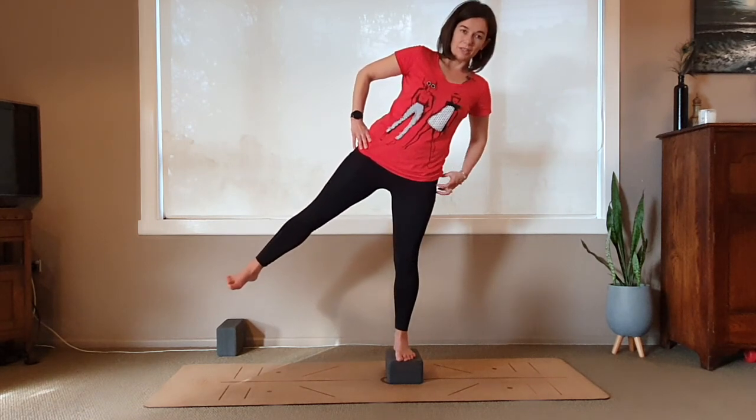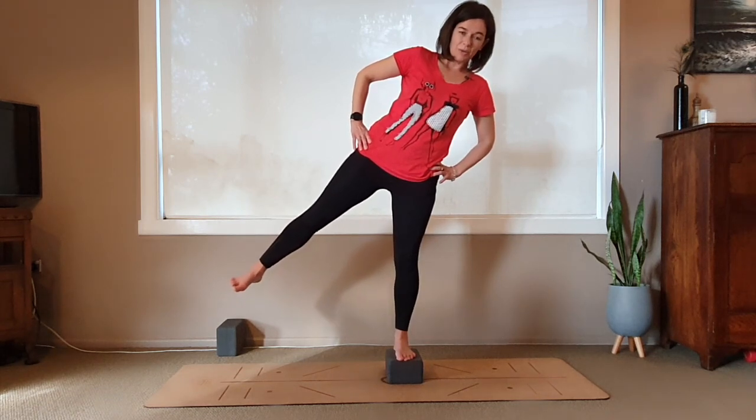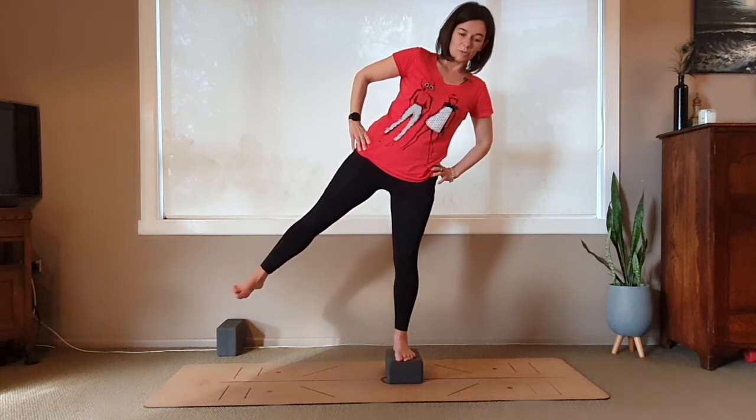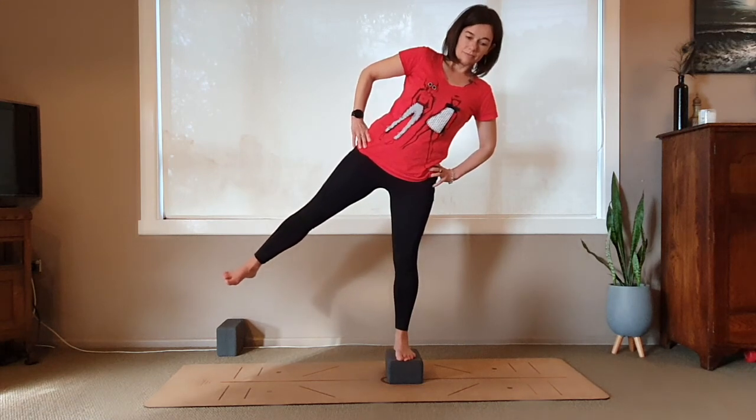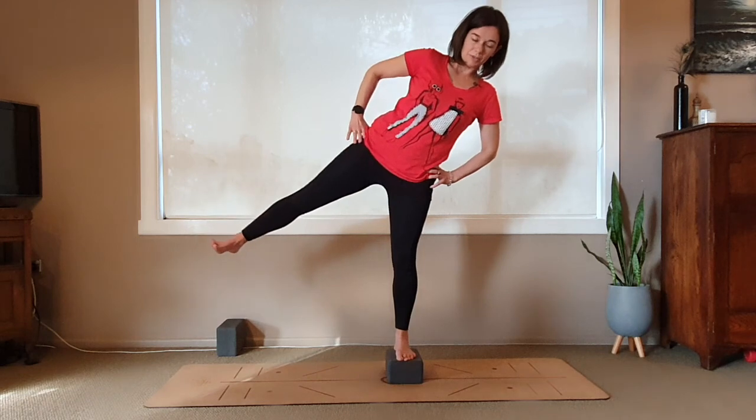Okay, and again, you're working right into this right side of the hip. Holding here, continue to breathe. Try not to hold your breath. Just lifting your leg up to a height that works for you.